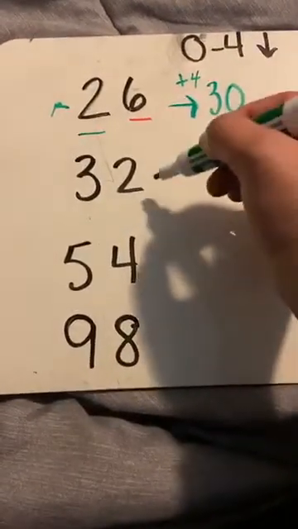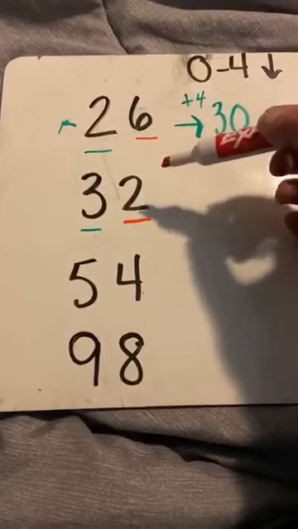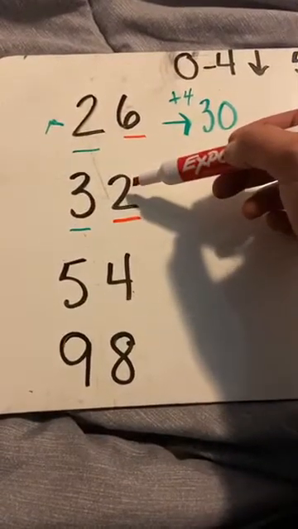Let's look at the number 32. How many ones do I have? You're right, I have 2. How many 10s do I have? 3. I have 3. So this makes the number 32. Now 32, is that going to go down to 30 or up to 40? Let's look at my number. My last number is a 2.